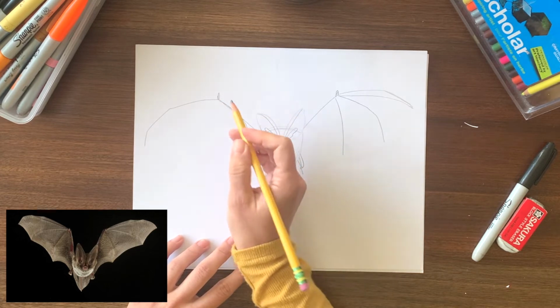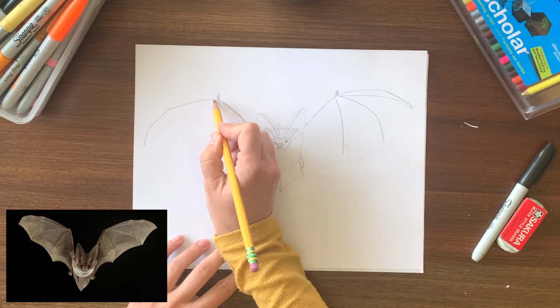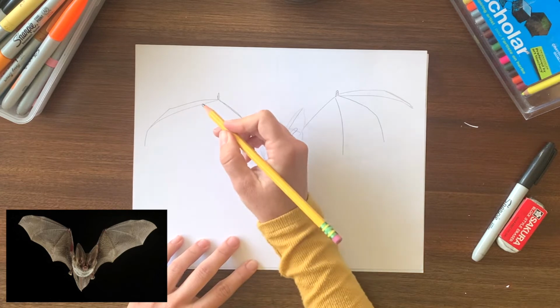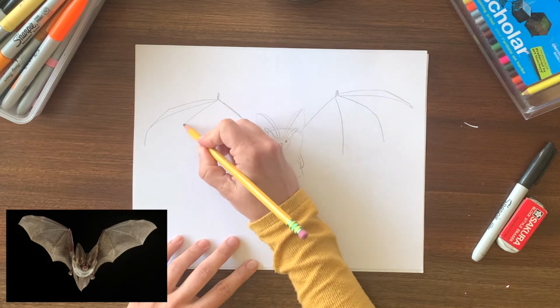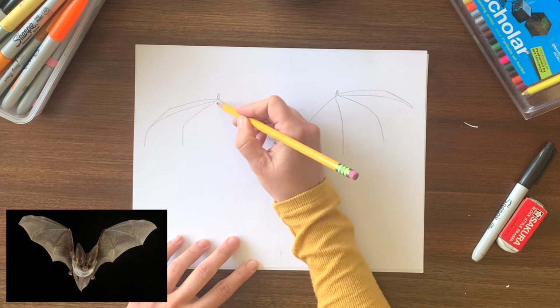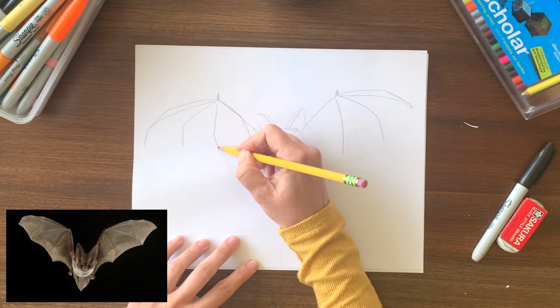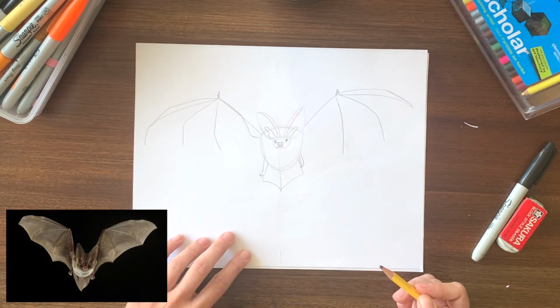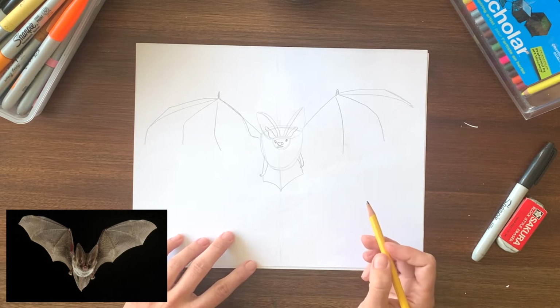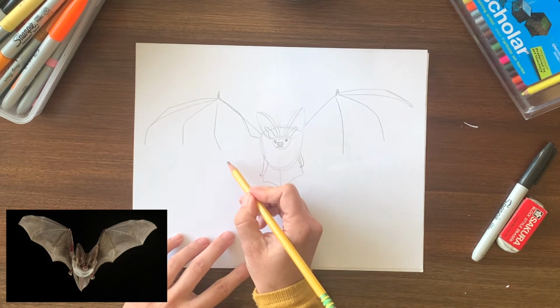Okay, and then I'm going to do those webbing skeleton type lines now. So sort of diagonal, diagonal and down, and then one that's just kind of straight down and inwards a little bit. So it looks kind of like the bat has these big claws.